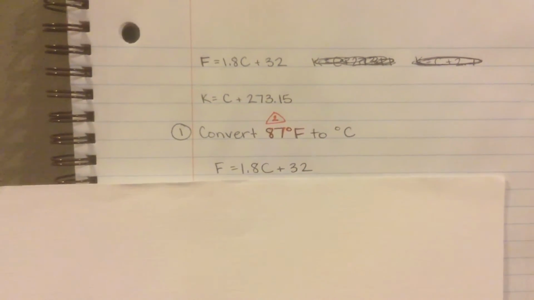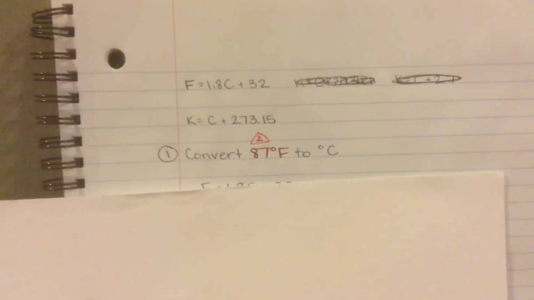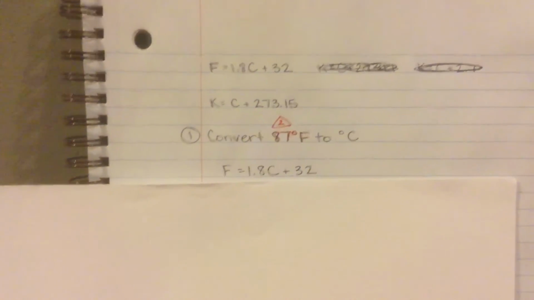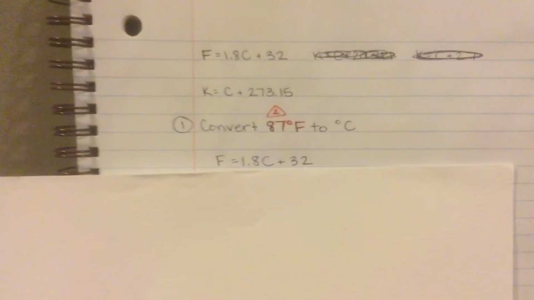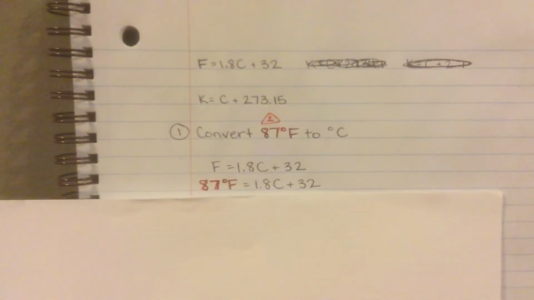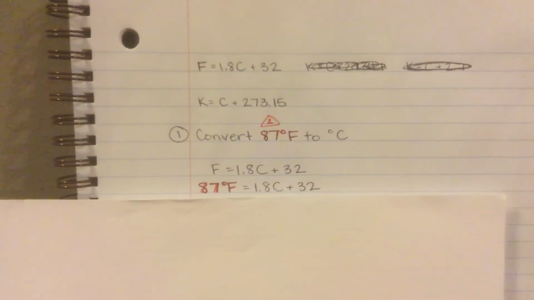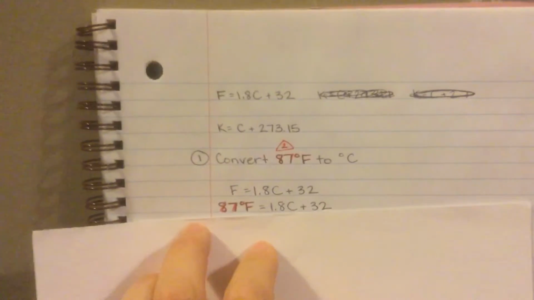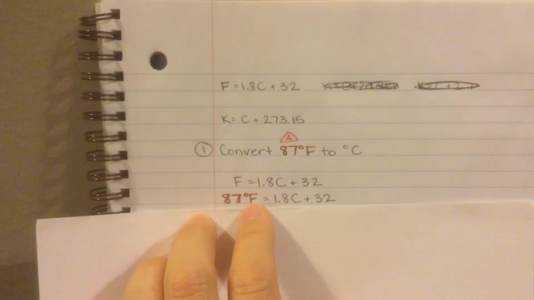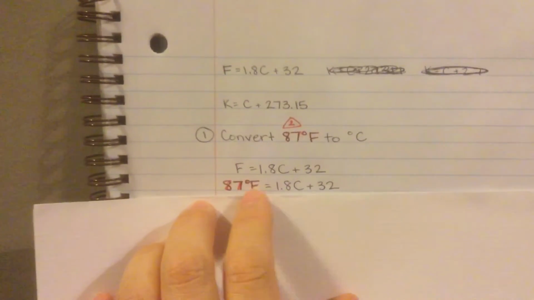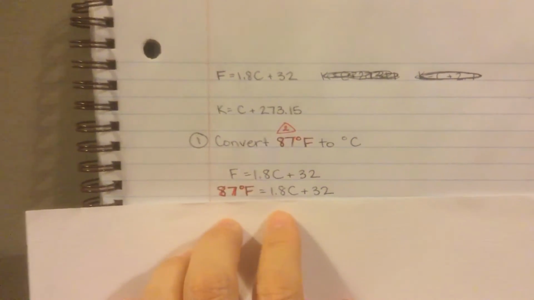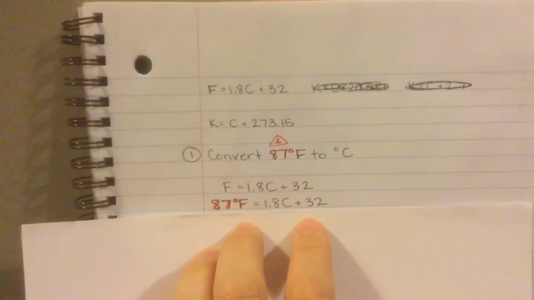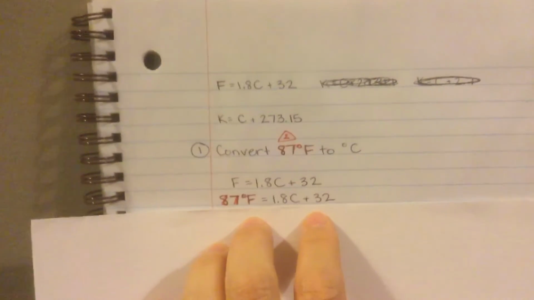Okay, so the first thing I'm going to do, I'm doing a Fahrenheit to Celsius conversion, so I'm going to get the Fahrenheit to Celsius equation out. And in place of F, I'm going to put in the 87 degrees Fahrenheit. Actually, a lot of instructors at this point will say that it's okay to drop the degrees because it just kind of confuses students sometimes. But I left it in here. I don't know why, I just did. Okay, so it doesn't matter either way.